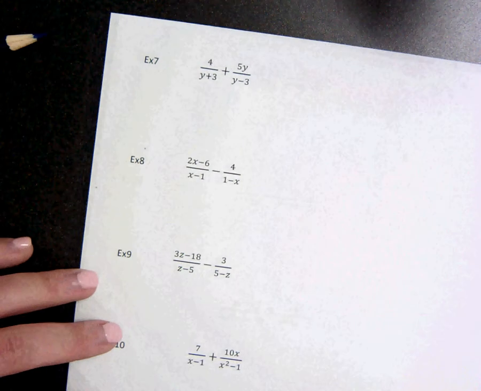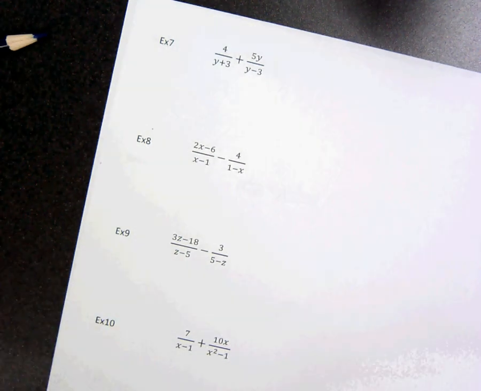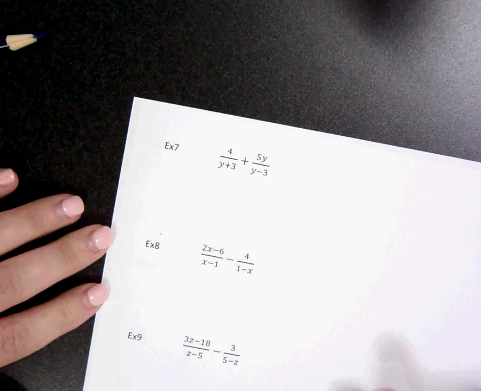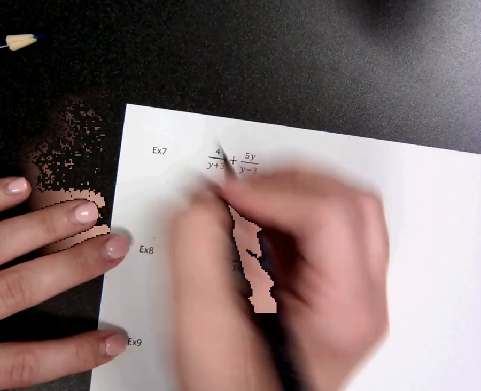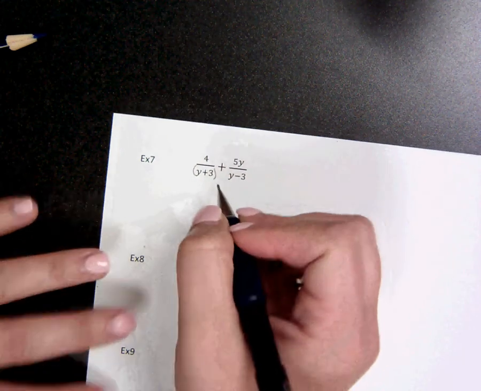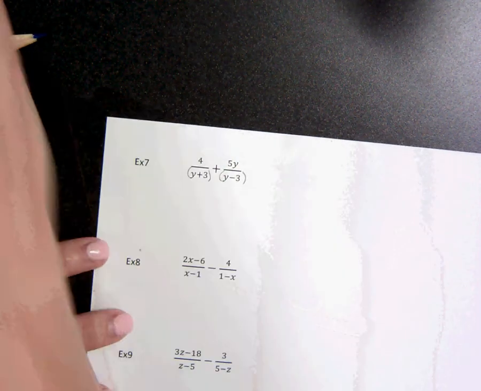Let's look at one similar to that. Again, you can pause the video if you'd like to try them on your own. Let's see here, example 7. We have y plus 3 and then y minus 3.